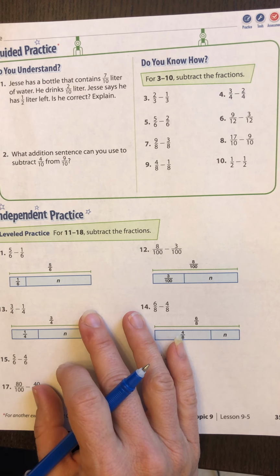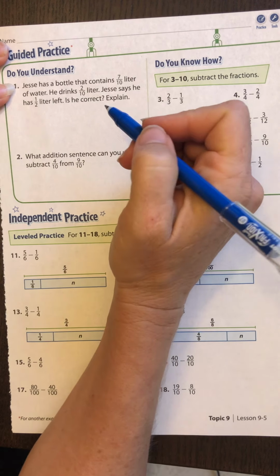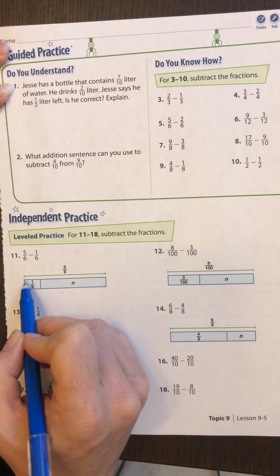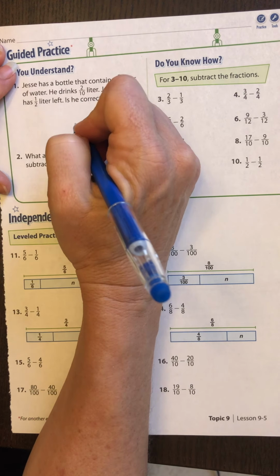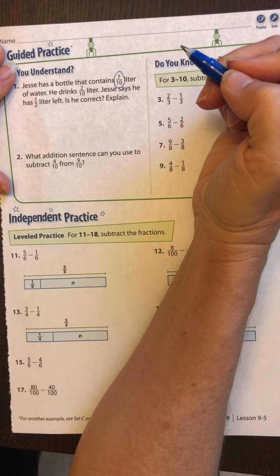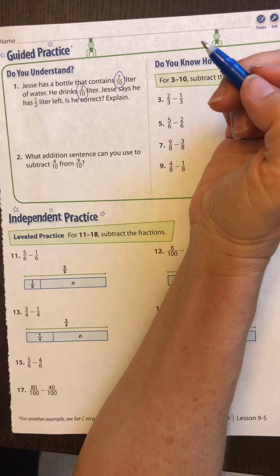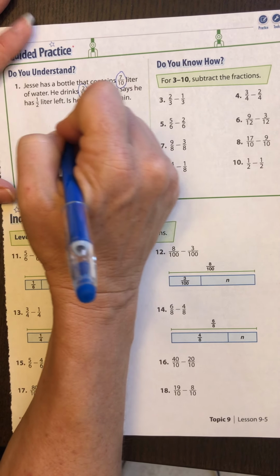So when we are subtracting fractions, our whole, what we're starting with, is going to be represented by the line here. How much we're taking away is the part of the bar that we're going to be removing. So Jesse has a bottle that contains 7/10 liter of water. He drinks 2/10 liter. Jesse says he has a half a liter left. Is he correct? Let's take a look.